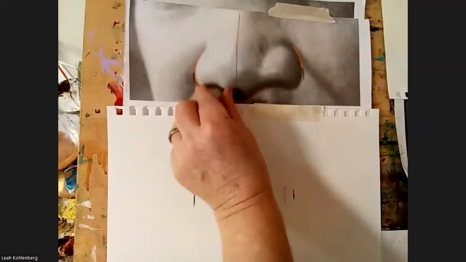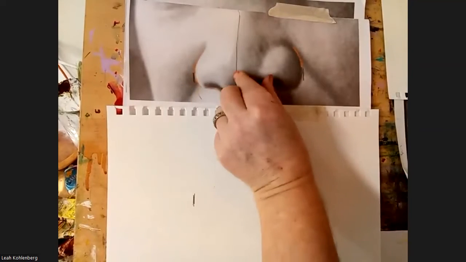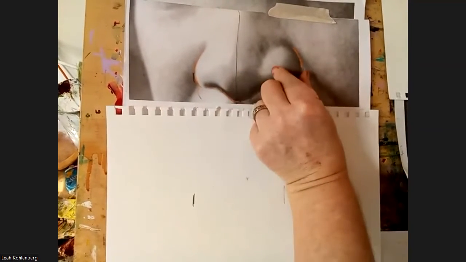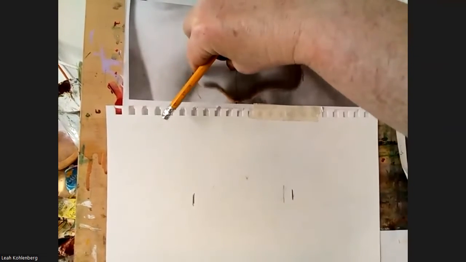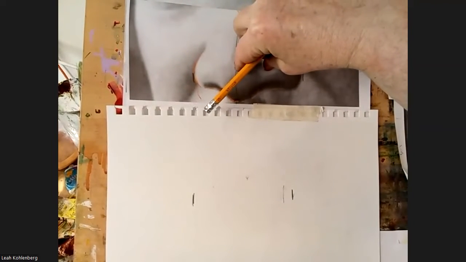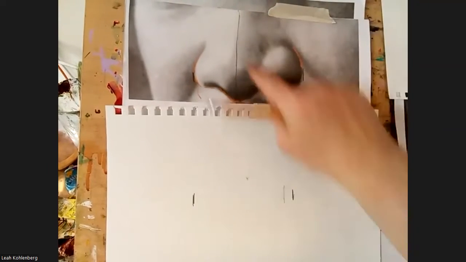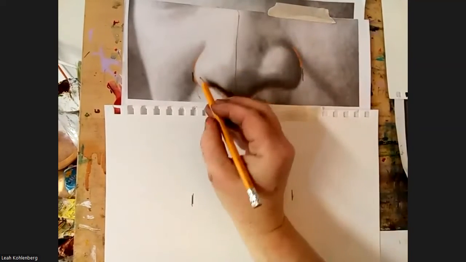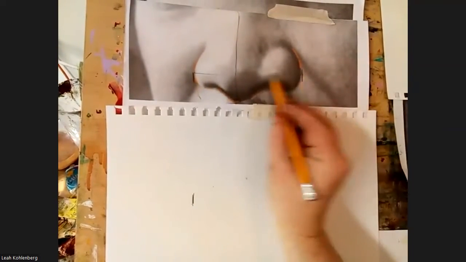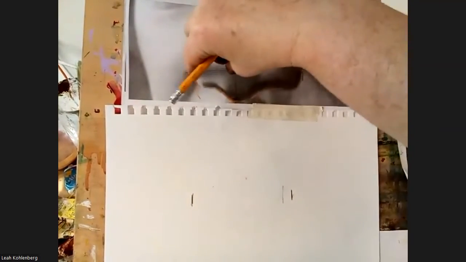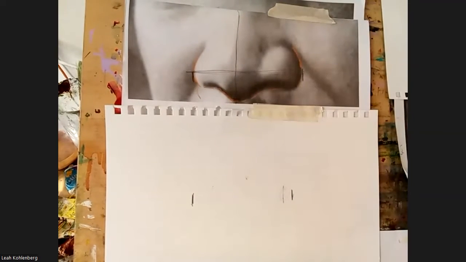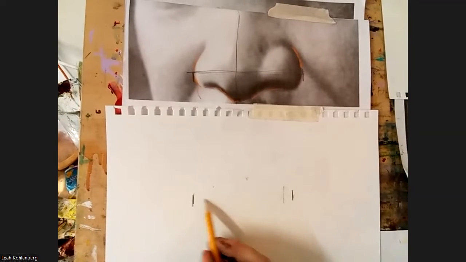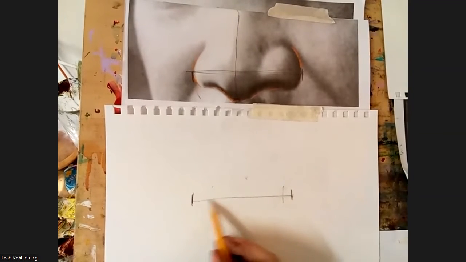And then I'm going to see 1, 2, 3. If I divide this into thirds, I draw a line across and I divide it into thirds. This is 1/3, almost, a little bit less. So I'm going to draw a line straight across here.